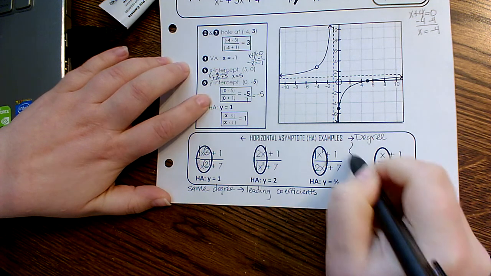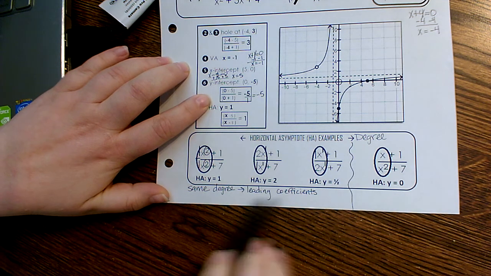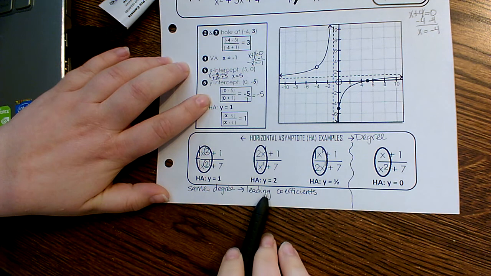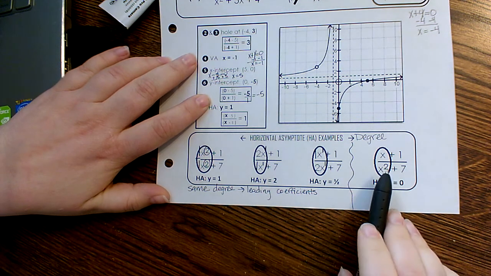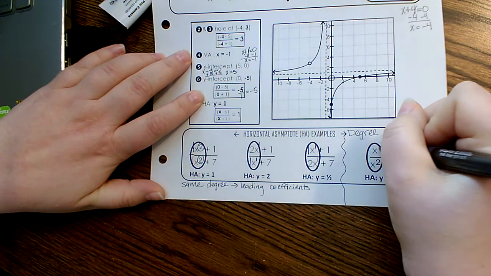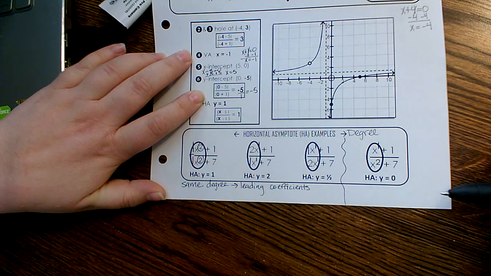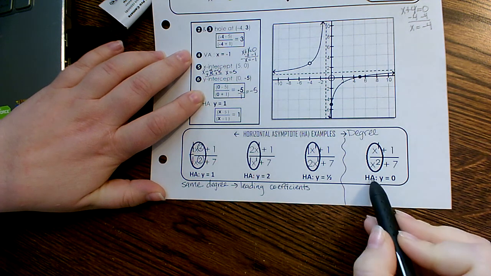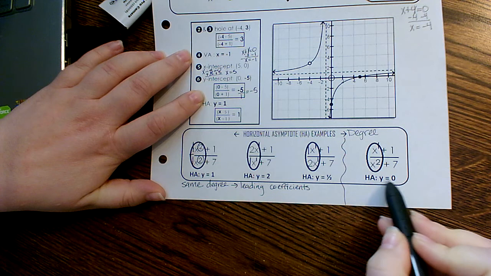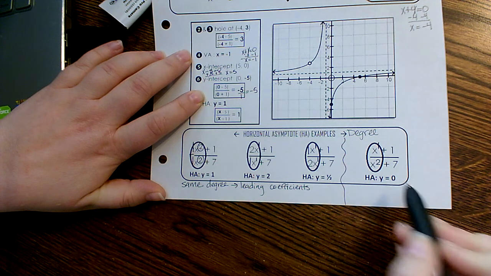The first 3 examples have the same degree, so that means you look at those leading coefficients. This fourth example, though, look at those degrees. The degree is 1 on top and 2 on bottom. You can see here it says that the horizontal asymptote is at y equals 0.